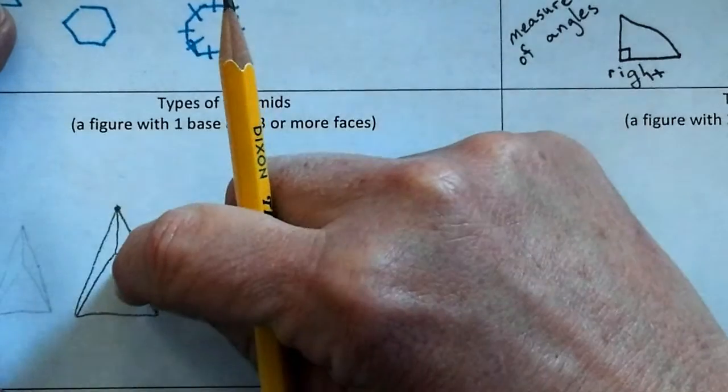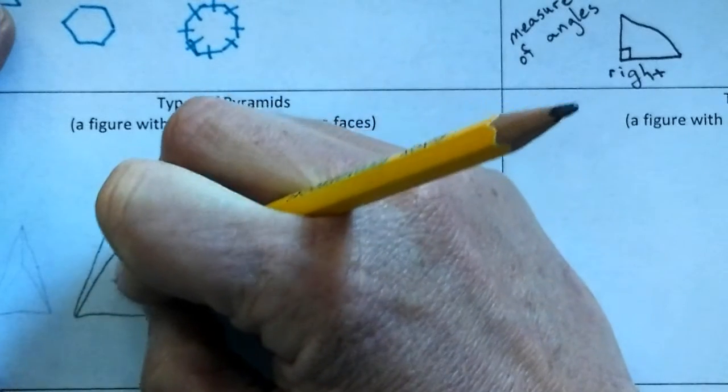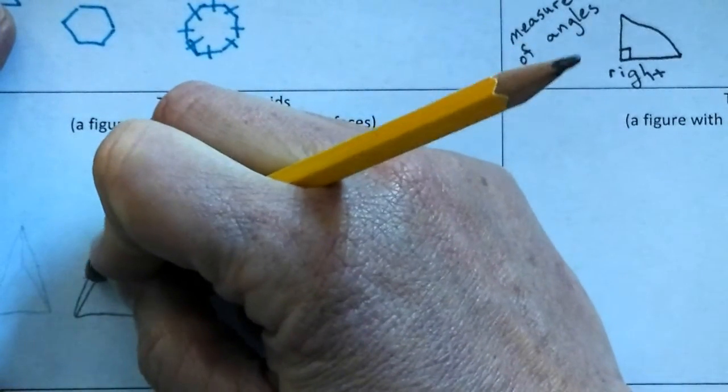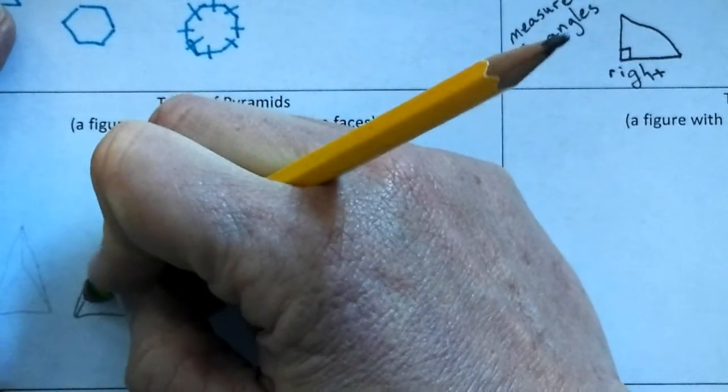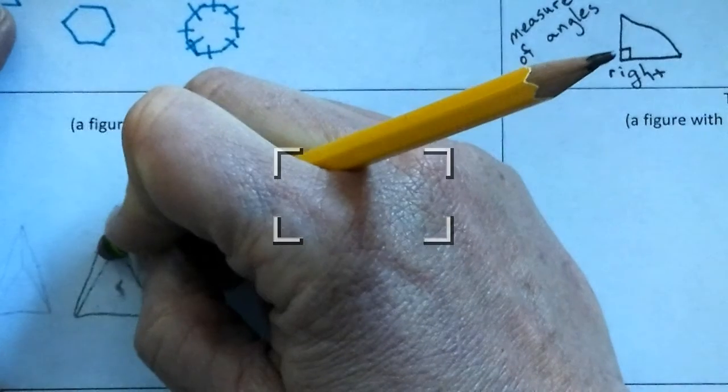Now if I want it to look like it's disappearing, I can come in here and get rid of some of these lines on my base so that it looks like those are in the background rather than the foreground. And then I can also get rid of some of the lines on this one going up so that it looks like it is three-dimensional.